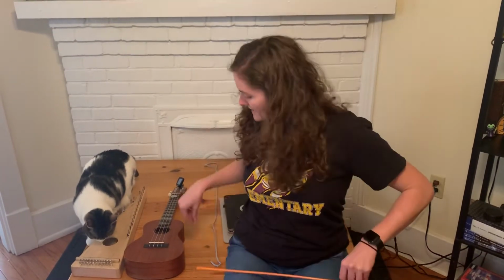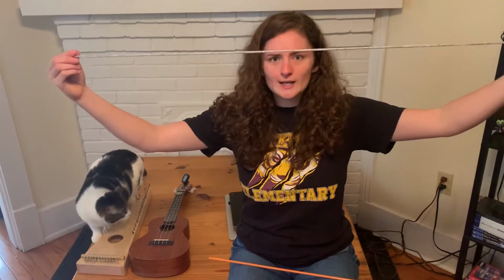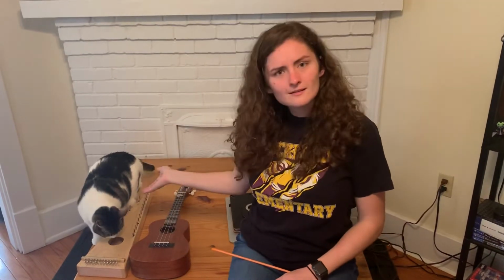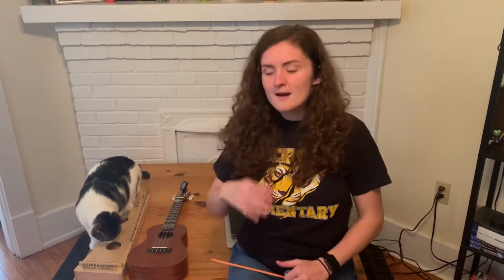We are going to be comparing objects by their length, but we're going to be comparing them to a tool to measure. Now, we're not using yardsticks or rulers or other standard forms of measurement. We're going to use non-standard forms of measurement. So that can be things like pencils, sticks, string. You could even use cats to measure things. But this week we're going to be talking all about comparing objects by their length.